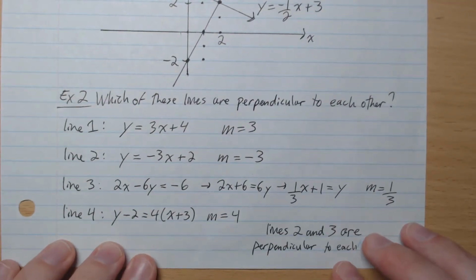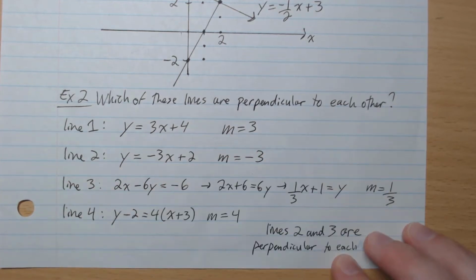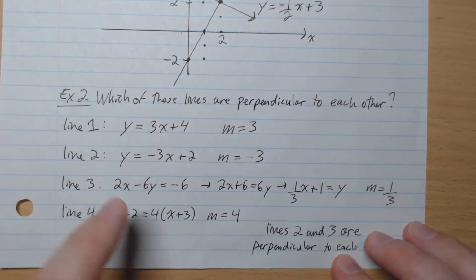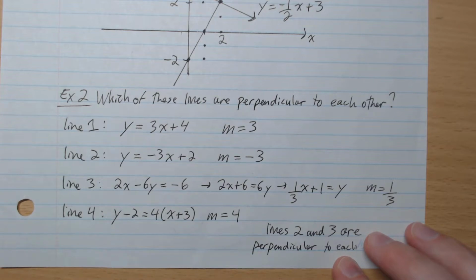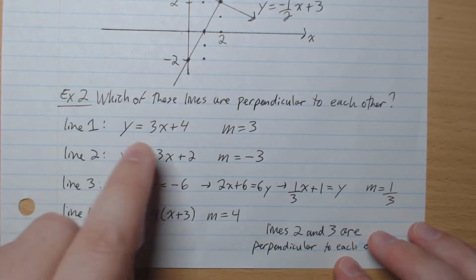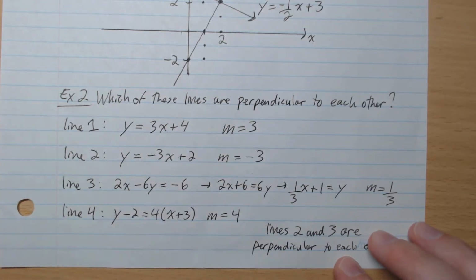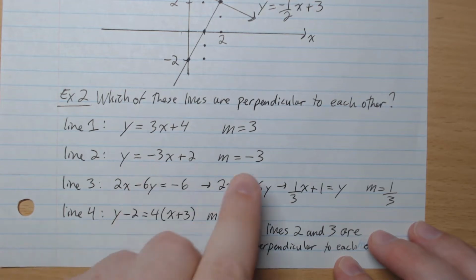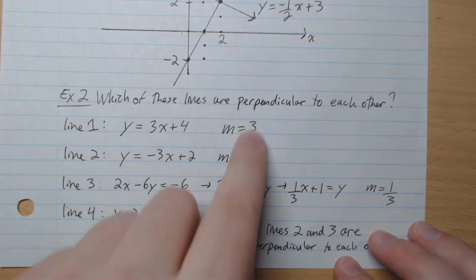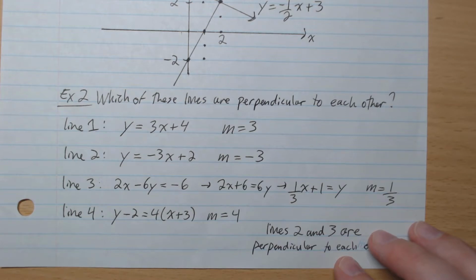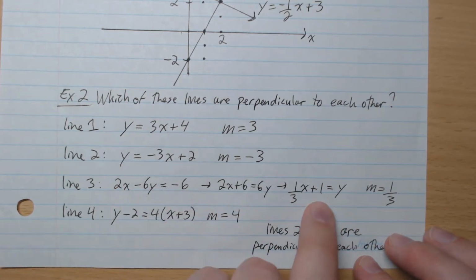Okay, so example 2. Which of these lines are perpendicular to each other? We got line 1, line 2, line 3, and line 4. So we notice from line 1, the slope is 3. We notice from line 2, the slope is negative 3. So we know that these are not perpendicular to each other. And then this line, we're going to write it in slope-intercept form.